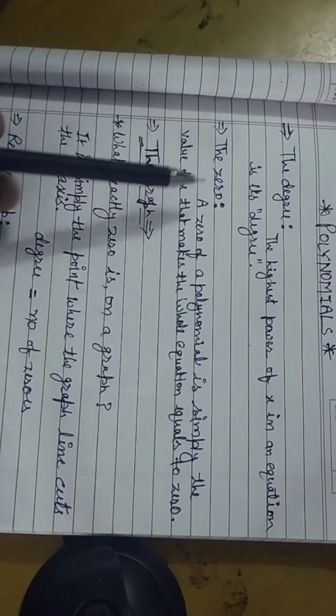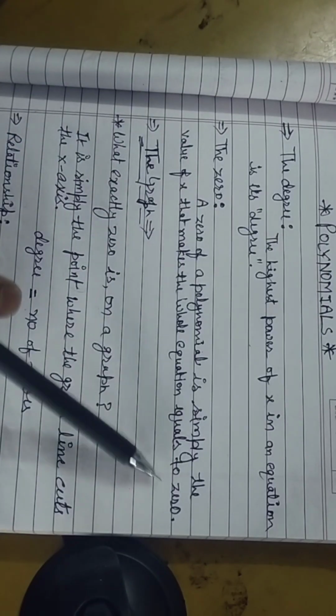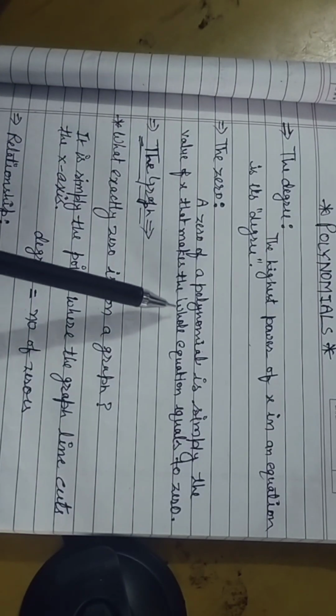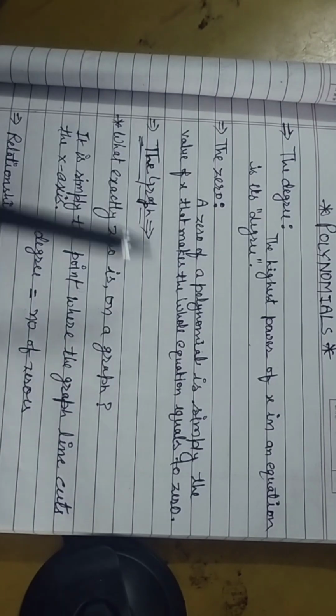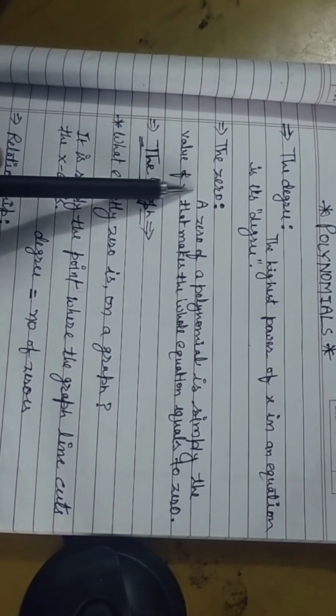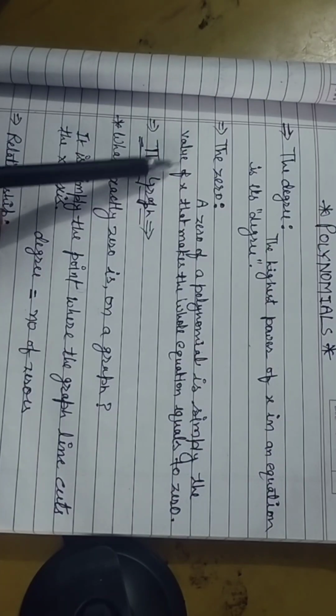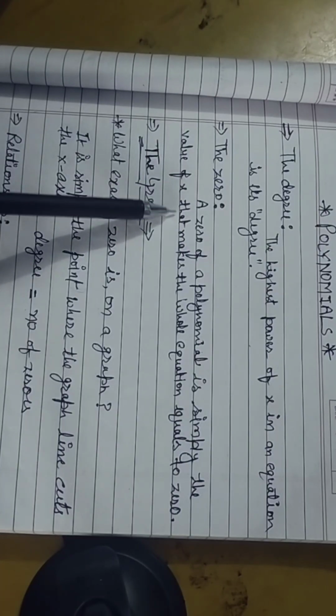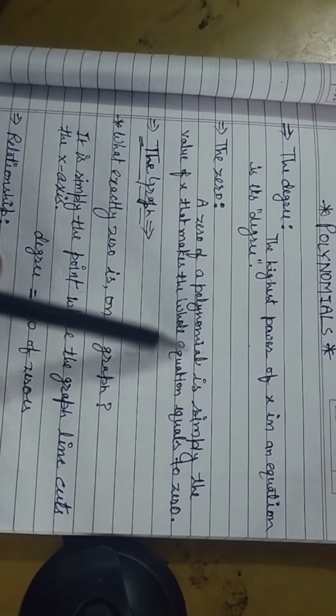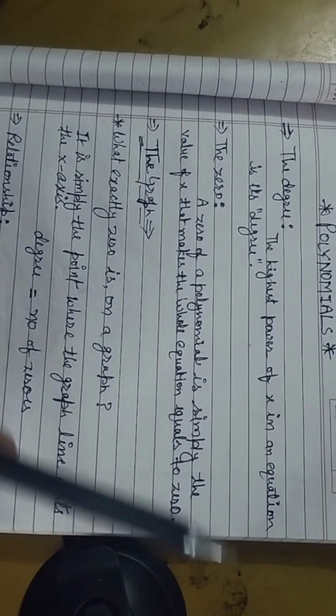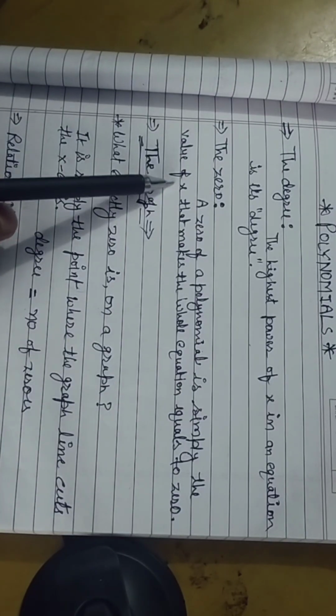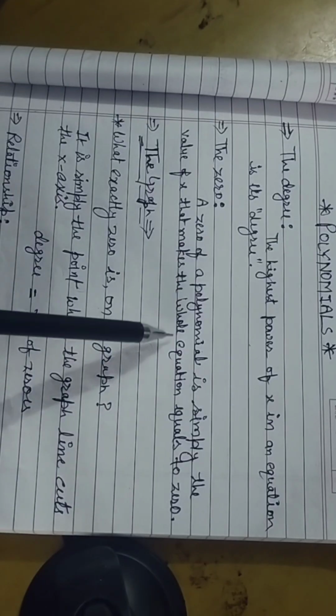Next is the zero. A zero of a polynomial is simply the value of x that makes the whole equation equal to 0. If I put any value in place of x and after placing the value, that equation becomes equal to 0, then we can say that value is a zero for that equation.